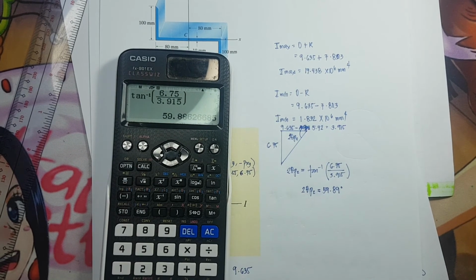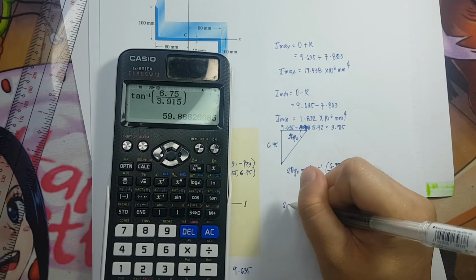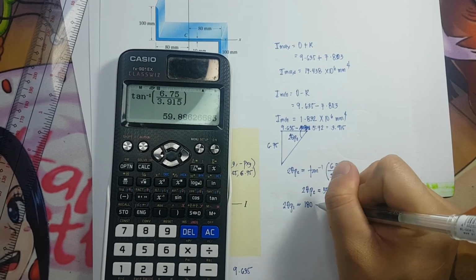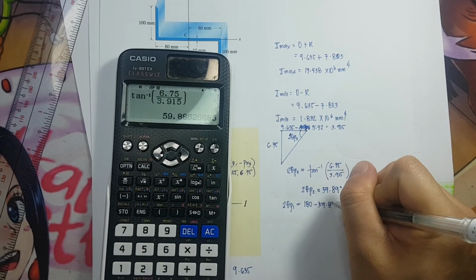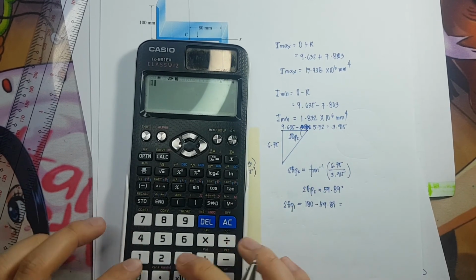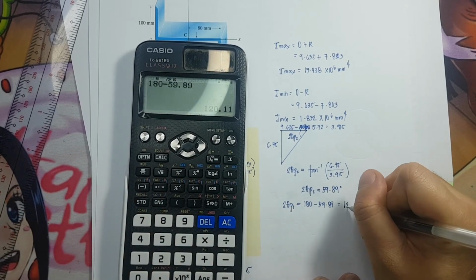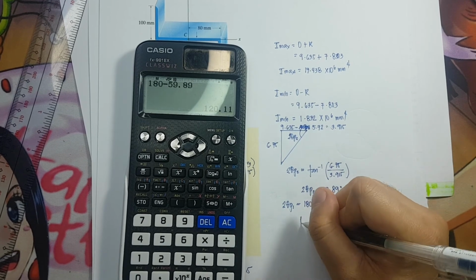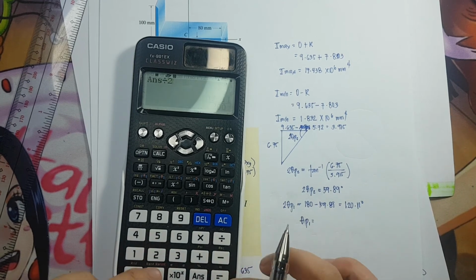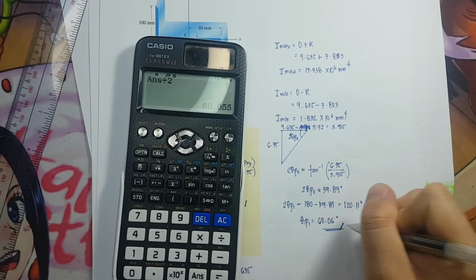Or you can use sine, opposite over the radius, so that is still the same. So 2 theta P1 is equivalent to 180 degrees minus 59.89, which is 120.11 degrees, and theta P1 is equivalent to, divided by 2, that is 60.06 degrees. So this is the angle that we're looking for.